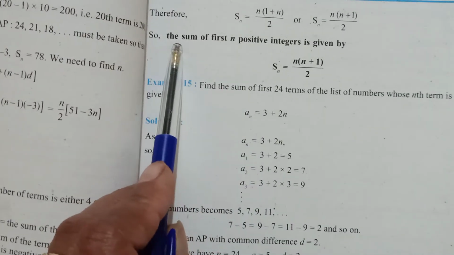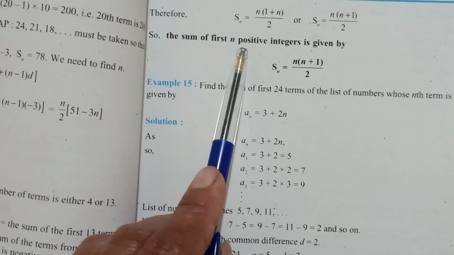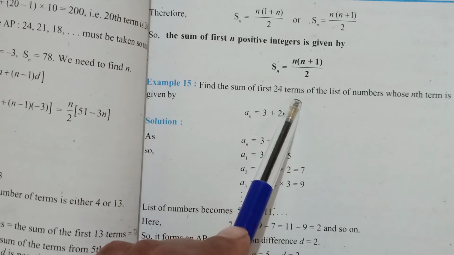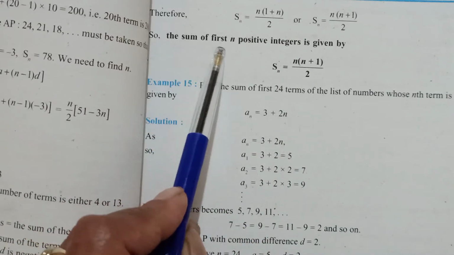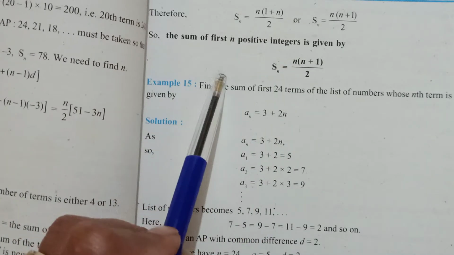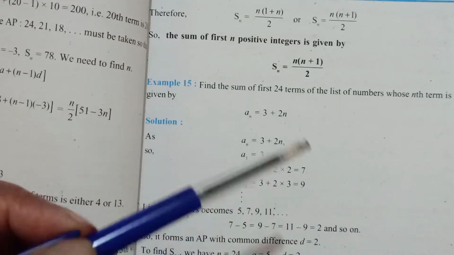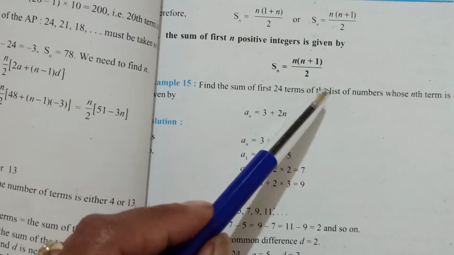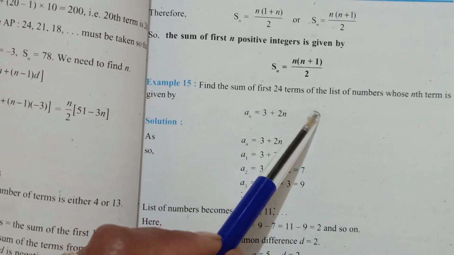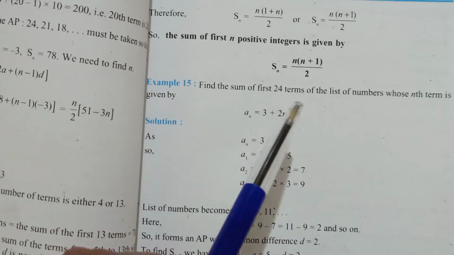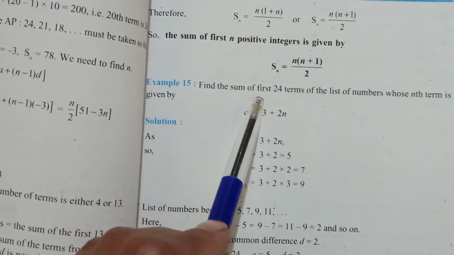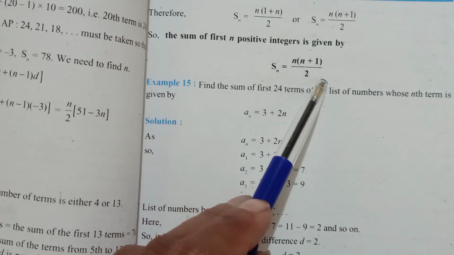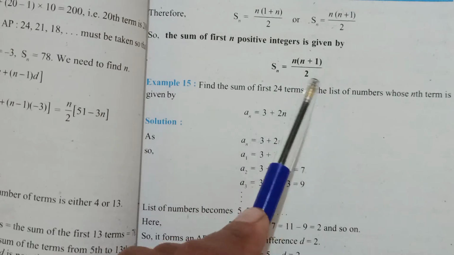That is the sum of first n positive integers, which is given by Sn is equal to n into (n plus 1) by 2. See, the first n positive integers, 1, 2, 3, 4, 5, 6, or first natural numbers, they are forming an AP, isn't it? All natural numbers form an AP because every following natural number differs by 1, 1, 1 each. So they form an AP, a series of natural numbers or positive integers. So we can say this is the sum of first n natural numbers.